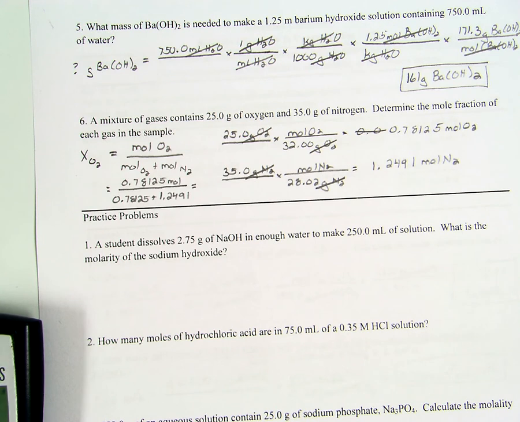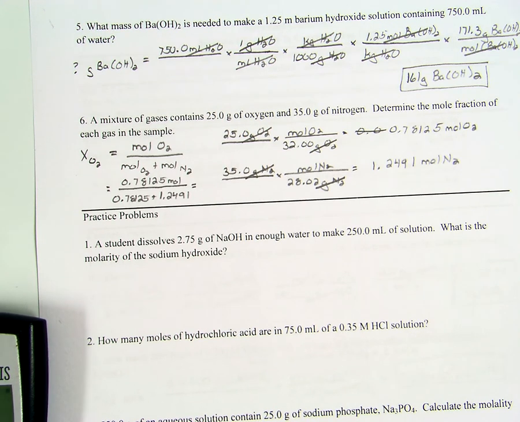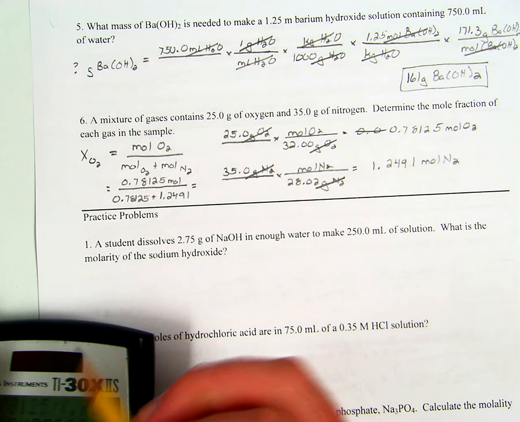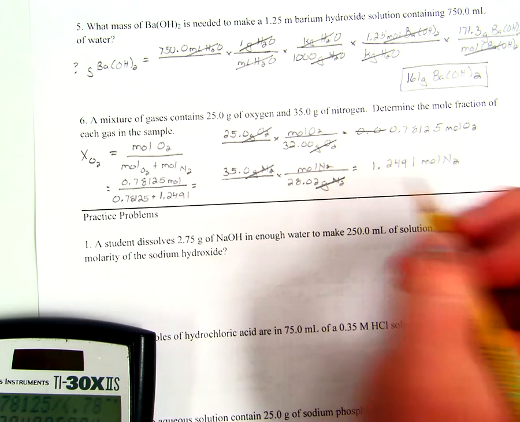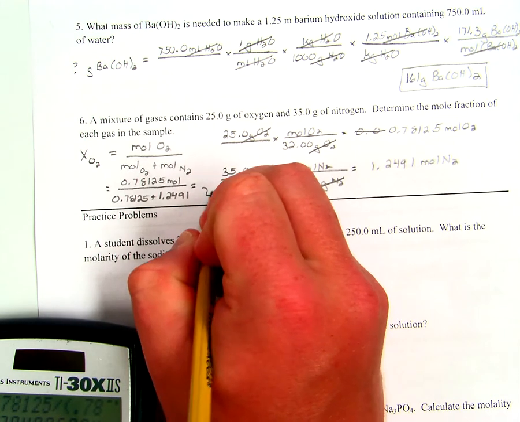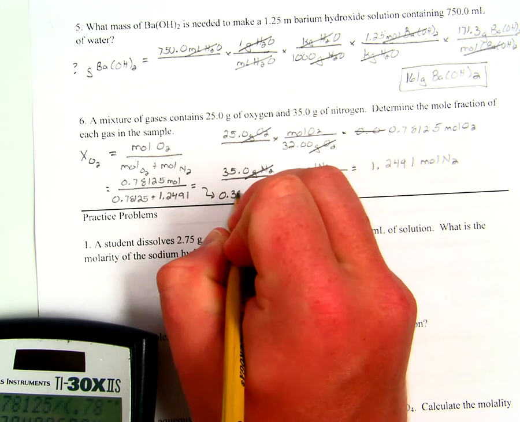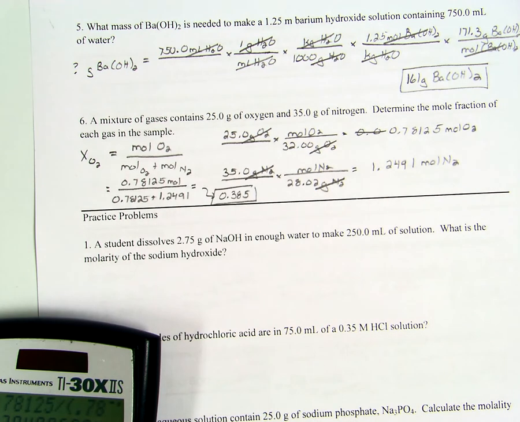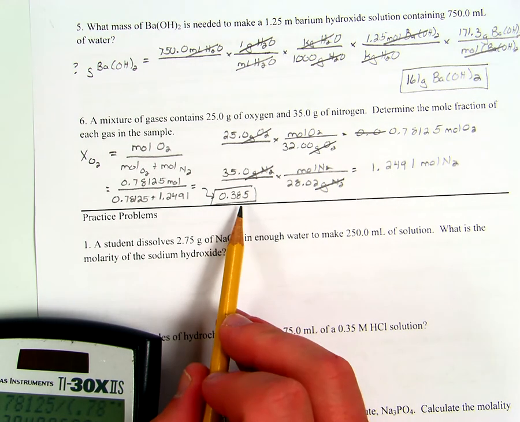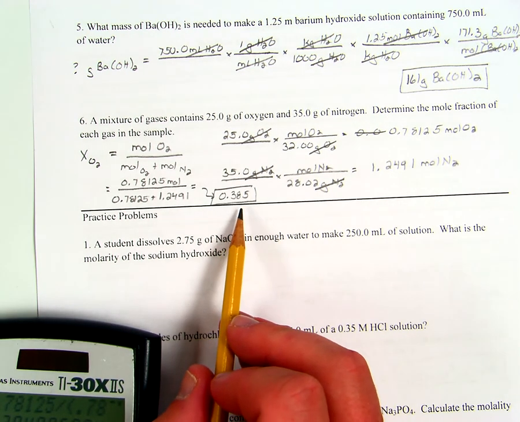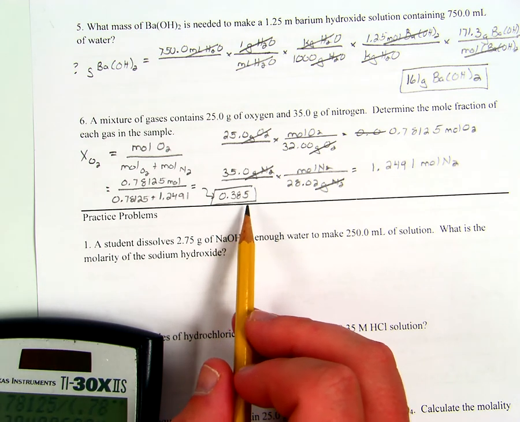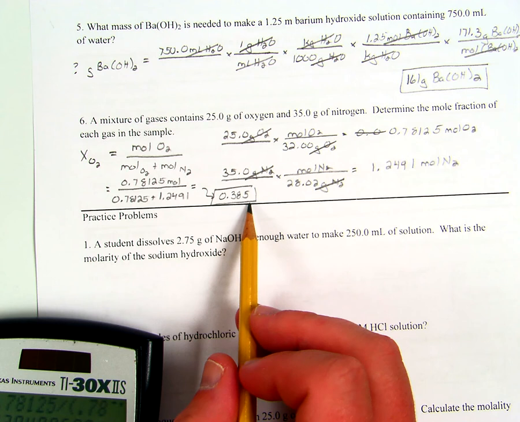And I am getting here 0.385. I'm kind of running out of room here. I'll just put it down here. 0.385. That is the mole fraction of the oxygen. Notice here, it is a decimal. It will always be less than 1 unless there's only one substance in the mixture. In that case, it's not a mixture. If you wanted a mole percentage, you would just multiply this by 100. So if we multiplied by 100, we would see that 38.5% of the particles or the moles in this mixture are oxygen.